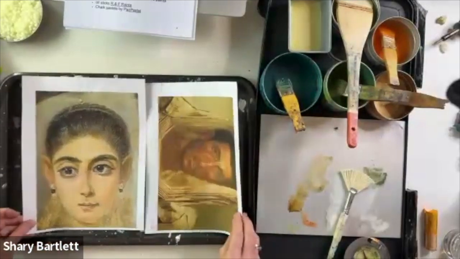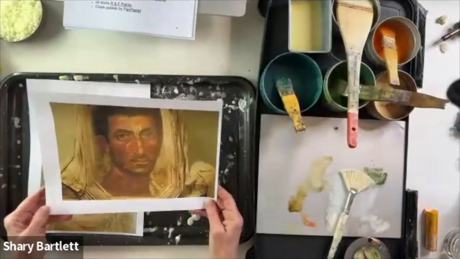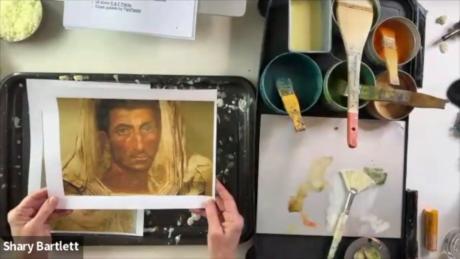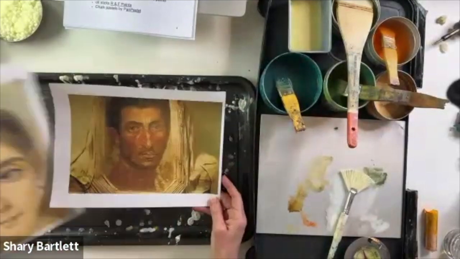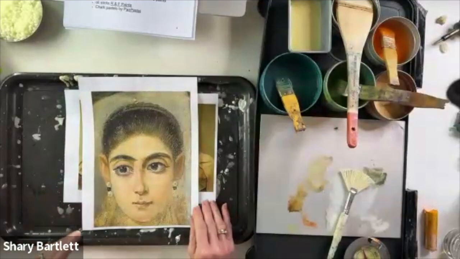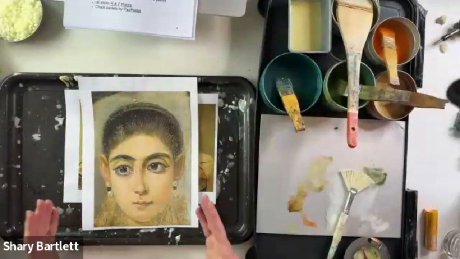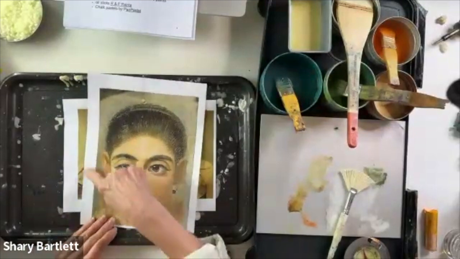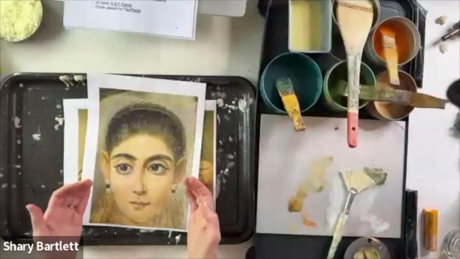So I have a couple of printouts here, portraits of people that would be done in their youth, in their prime. And those portraits would hang in their homes during their lifetimes. And then when they passed, those portraits would be cut around the edge, so they were kind of oval at the top.